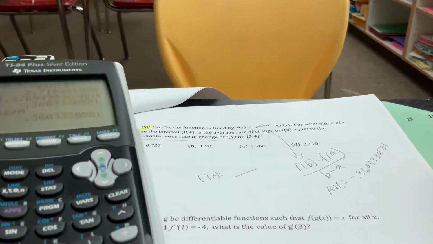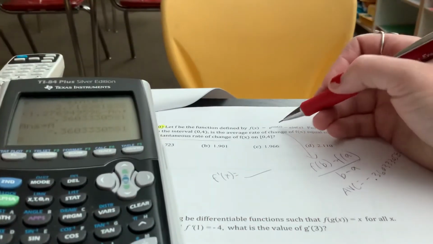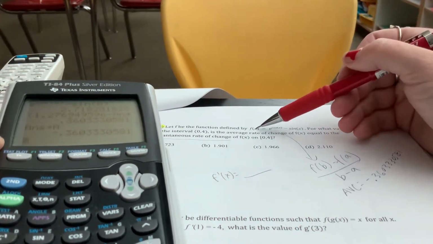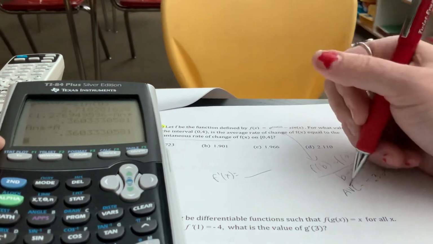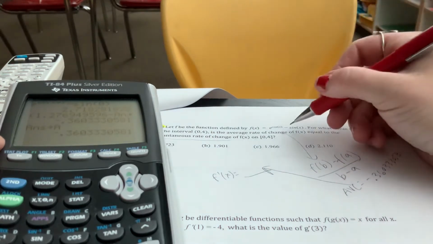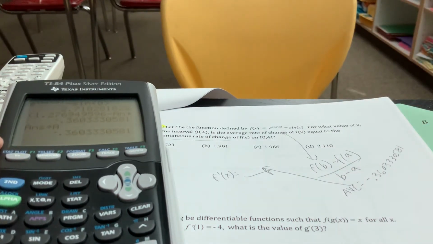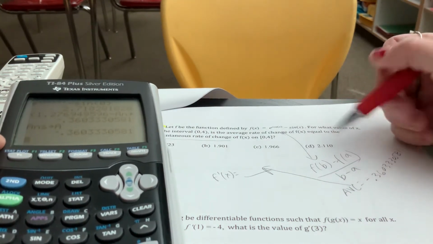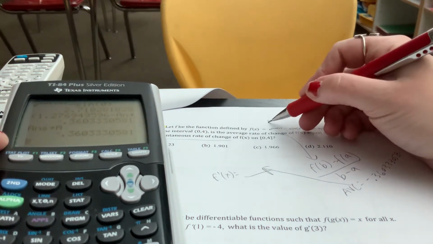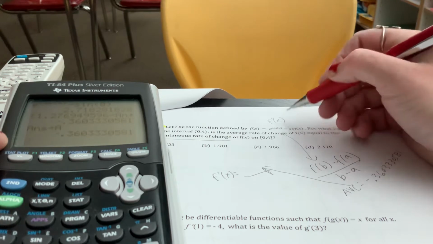So this, the derivative of this, now if I was finding the derivative of this at a certain value for x, then I would definitely use my calculator to find this derivative. However, I need to know where this equation equals a number, so that is easiest to do in the graph mode. So I actually am going to go in and solve for this f prime of x equation.